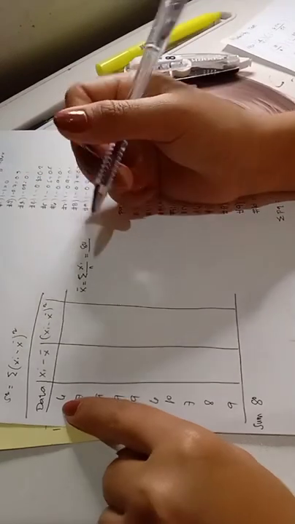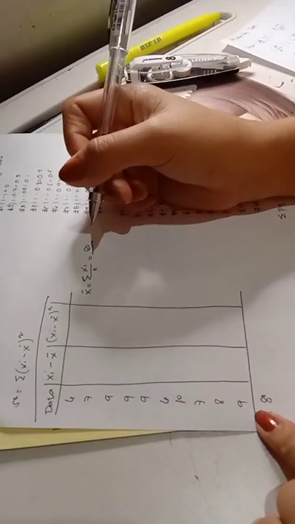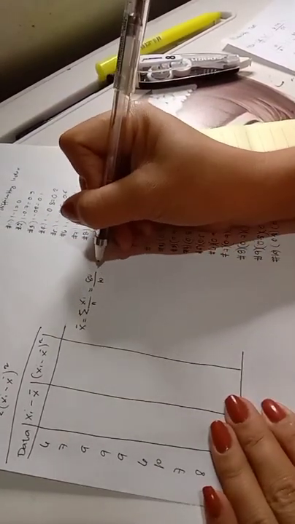So the data here has 10 items, 10 numbers, which represent the respondents. So I have 10 respondents.